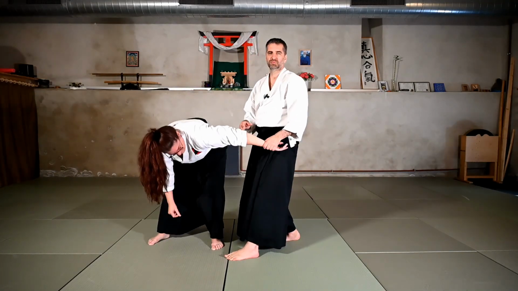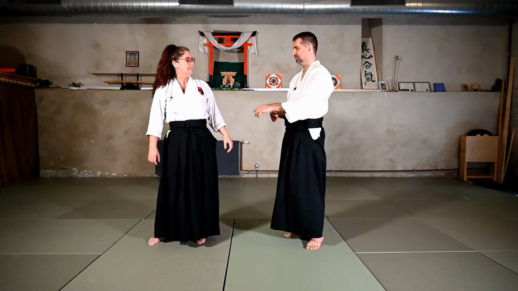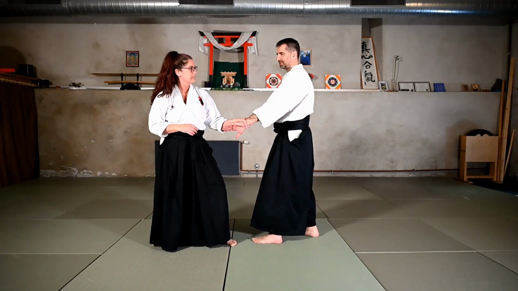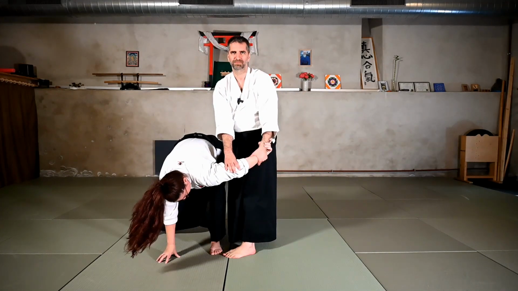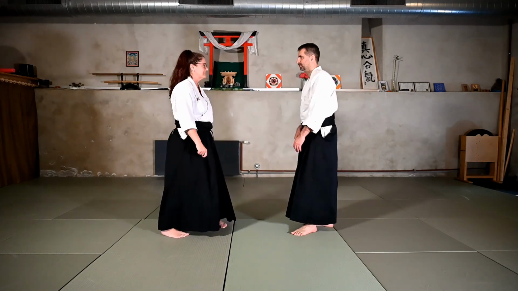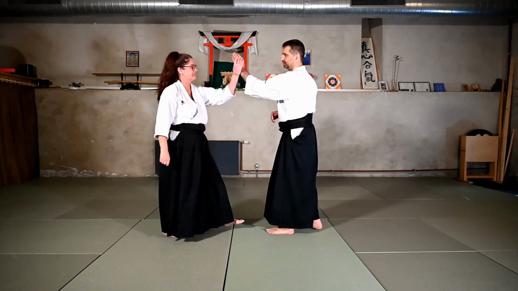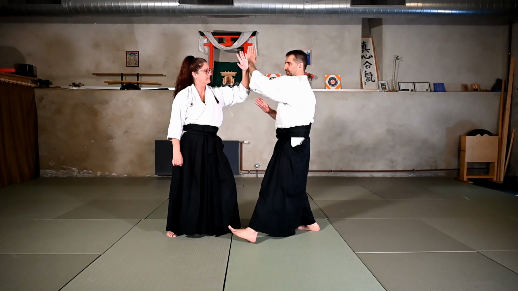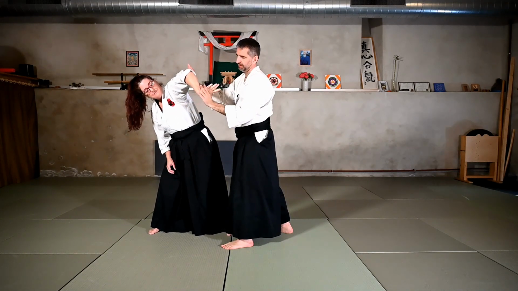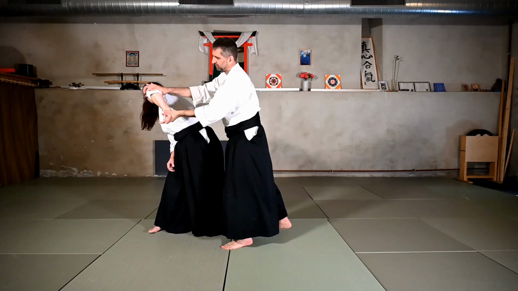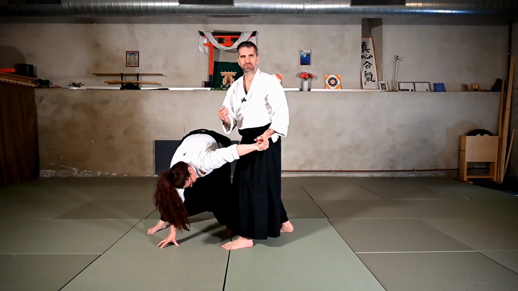Okay, so we could say actually that the technique Ikkyo could be called a spiral to the inside of the uke, to the center of the uke. Okay, so this would be the first technique. If we go now to the next technique, to the Nikkyo, we see a similar thing. Let's say we start now from a shomenuchi. As I enter, I make a spiral to the inside, and then as I take the Nikkyo, I will do another spiral to the inside. So actually, in this technique, we have two spirals to the inside, right?